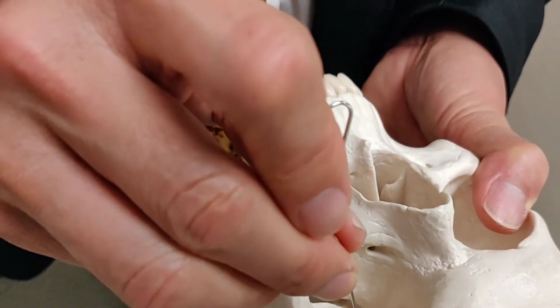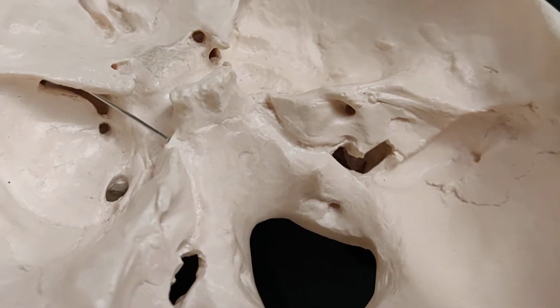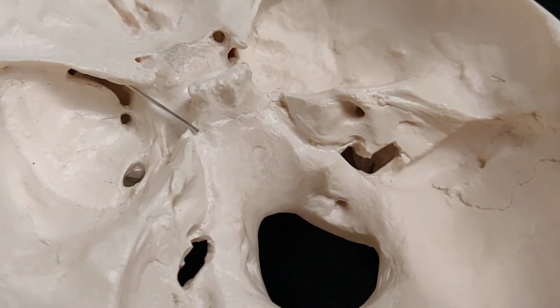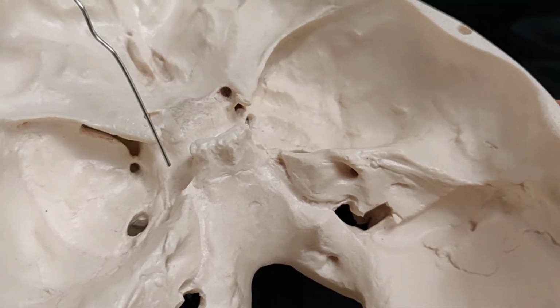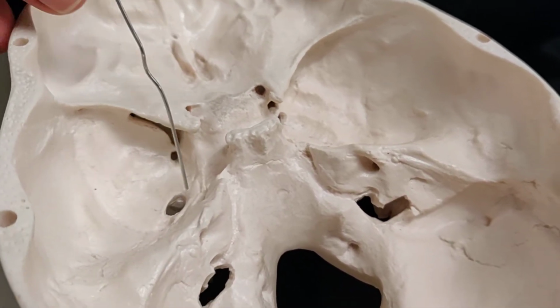In addition, everything from the cavernous sinus has got to travel to the orbit, and the way we get there is through this superior orbital fissure. So you can see the superior orbital fissure carries the cranial nerves from the cavernous sinus right directly into the orbit, and that's cranial nerves 3, 4, 5, subdivision 1, and 6.